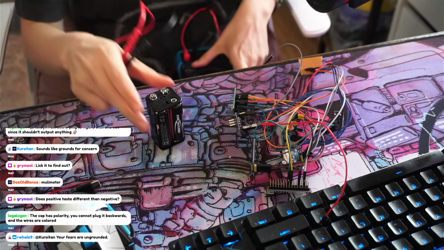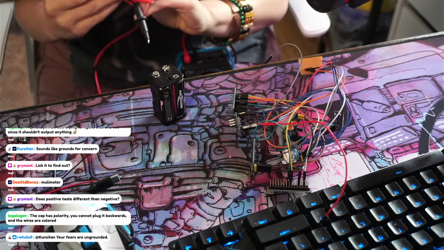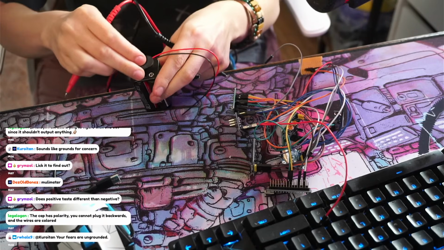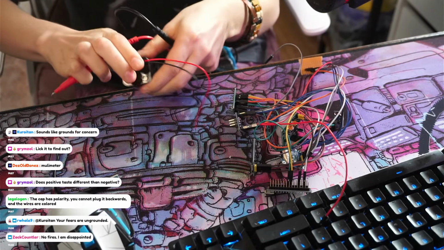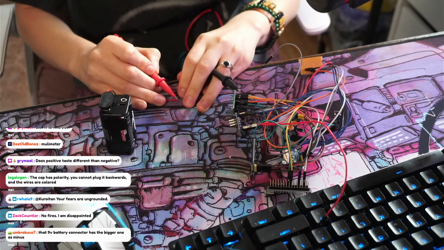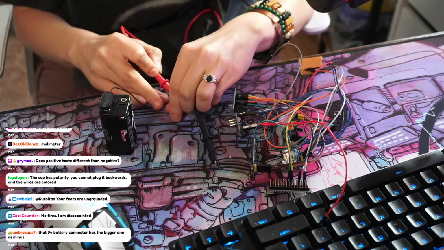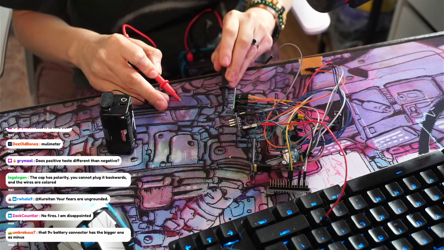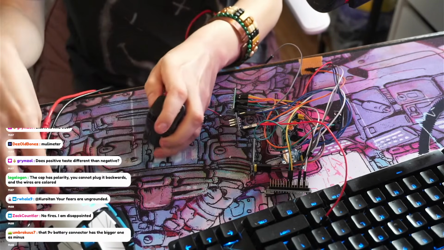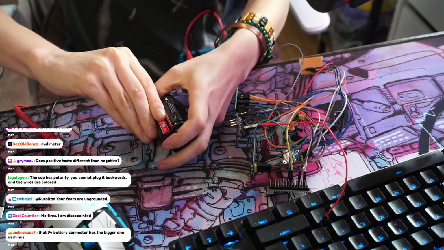Shit. I think these batteries are dead. Unless I'm stupid, you double check. My batteries are dead. Yeah, 6 volts. Okay. Batteries out.